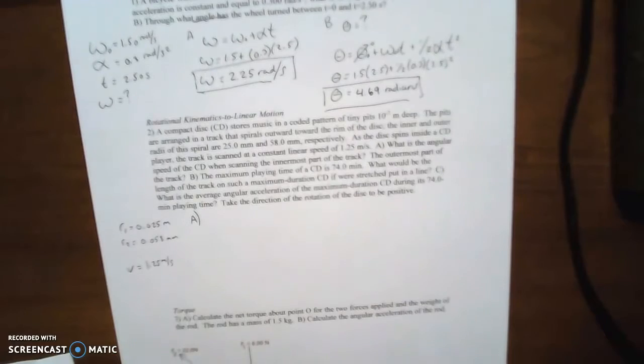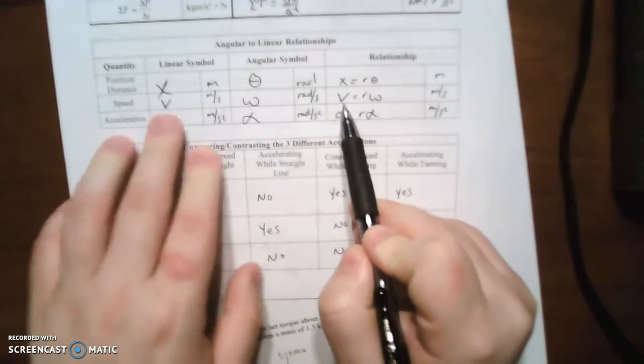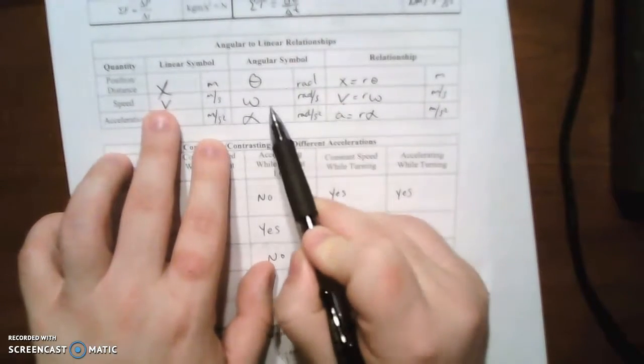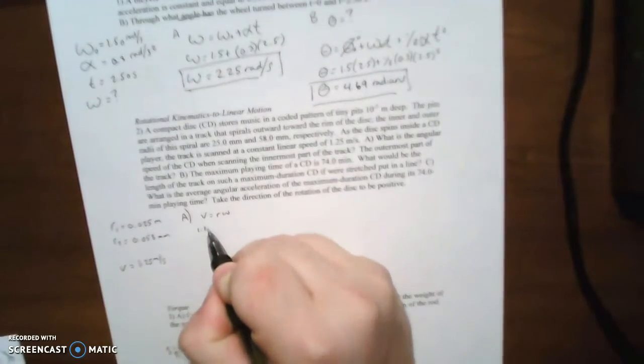to figure this out, we're trying to translate from linear into angular. So what we're going to use is one of our translation relationships. Most notably, this one right here, because we're trying to go from the linear version of a variable to the angular version. So let's copy this down. We have v equals r omega. Okay, and since v is constant, we don't have to worry about changing that. We'll plug this one in a while.